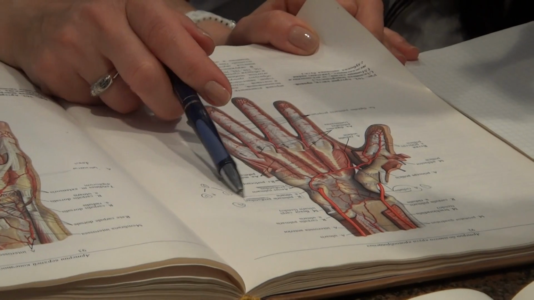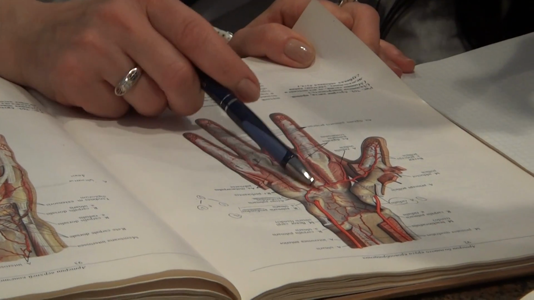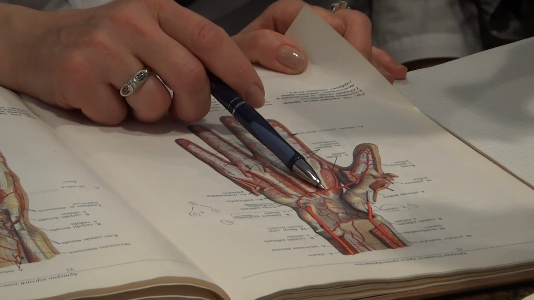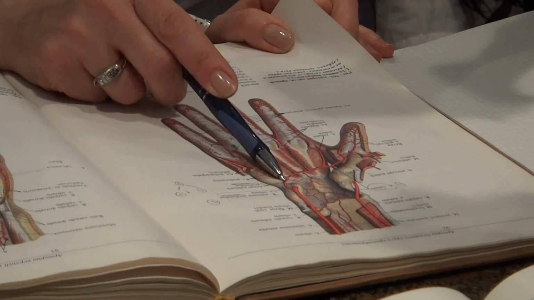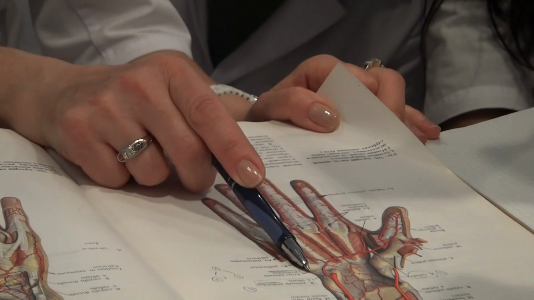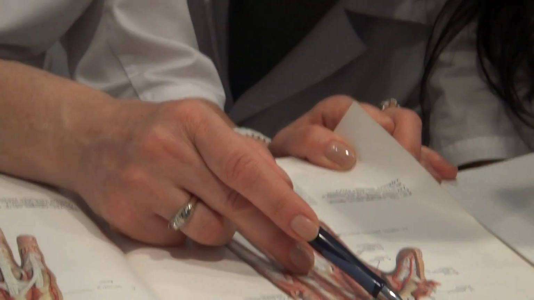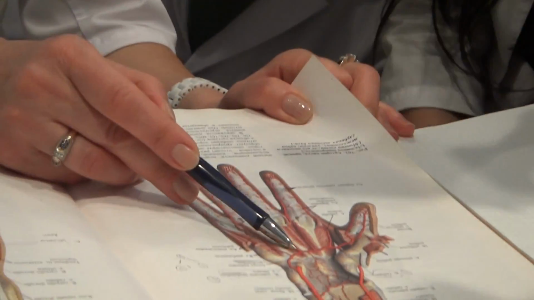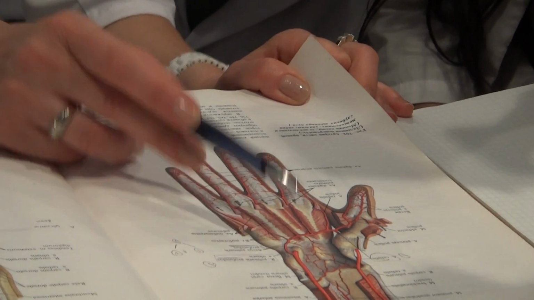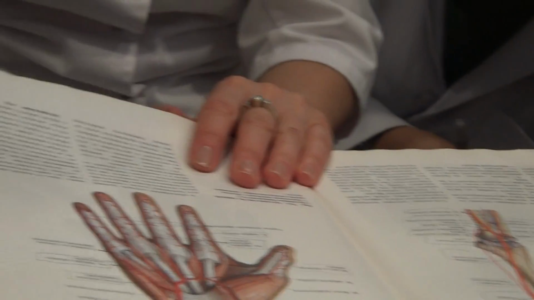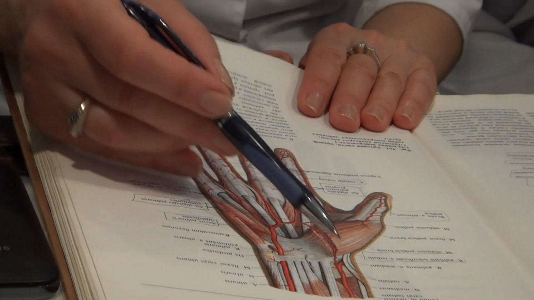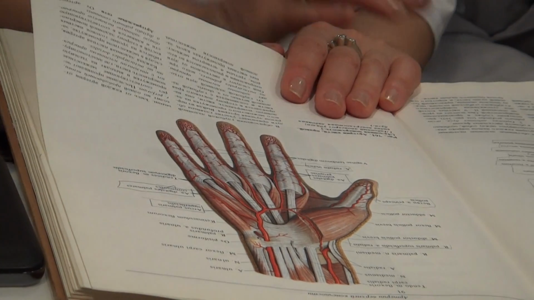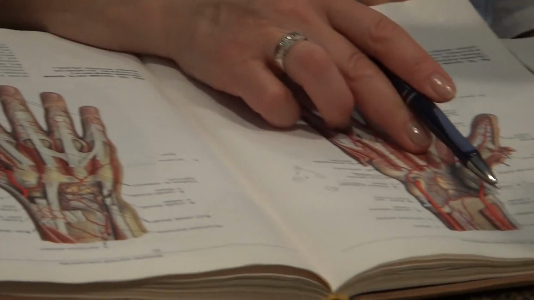Ramus palmaris profundus arteria ulnaris forms arcus palmaris profundus, the deep palmar arch. By what artery is the deep palmar arch formed? Mainly by radialis, which forms a junction with the deep branch of ulnaris. The superficial arch, vice versa, is formed by the ulnaris end part and the superficial branch from radialis. The deep arch is formed by radialis.